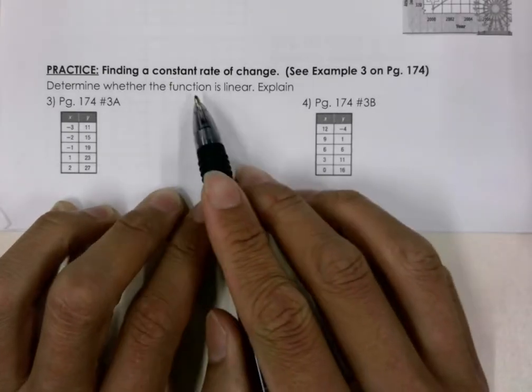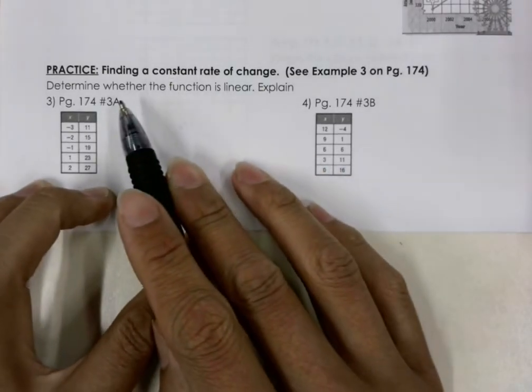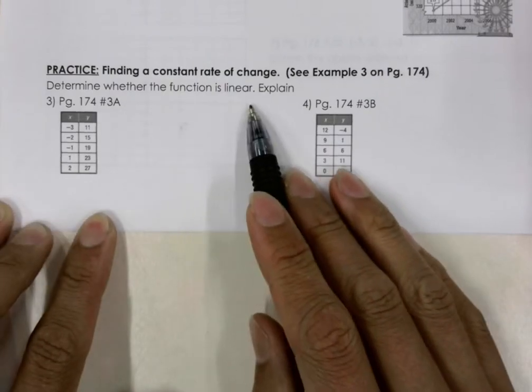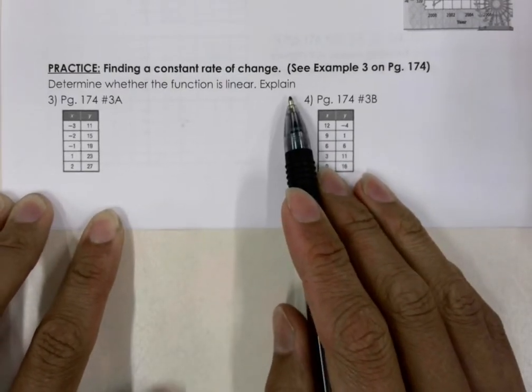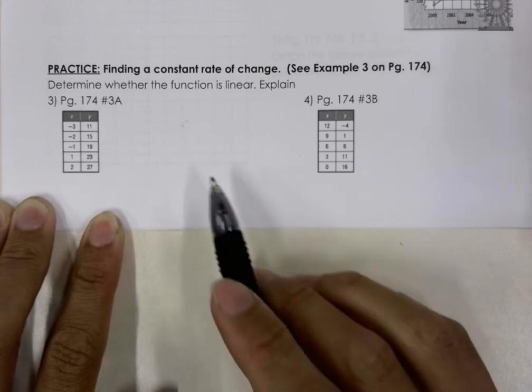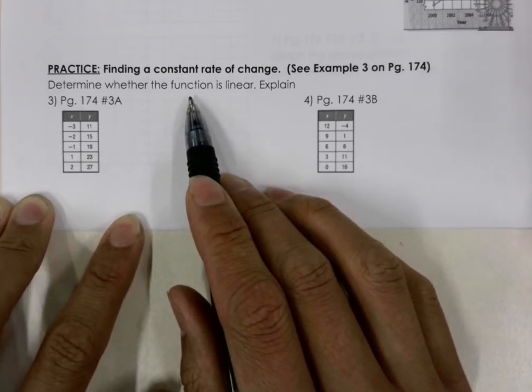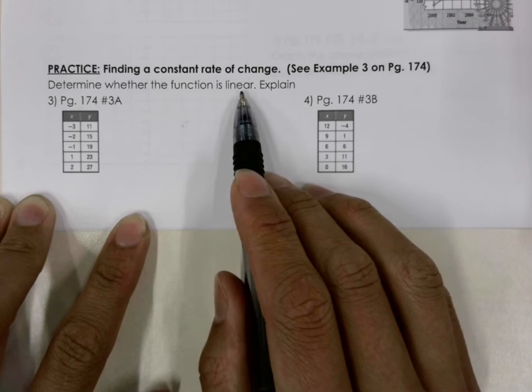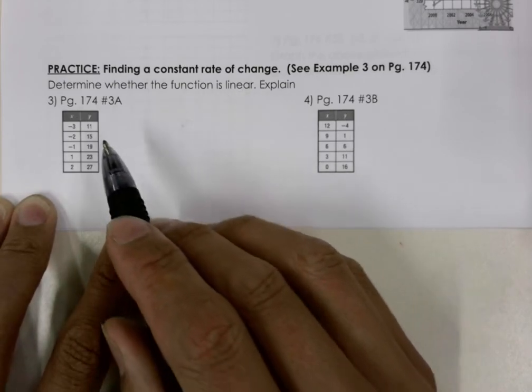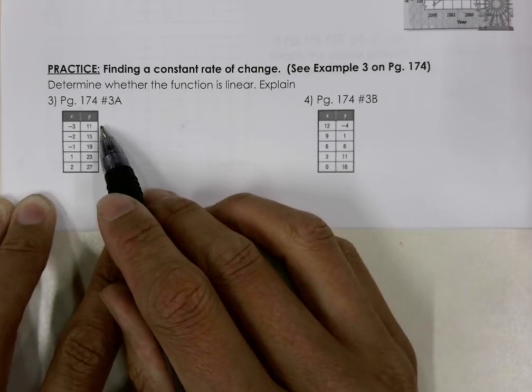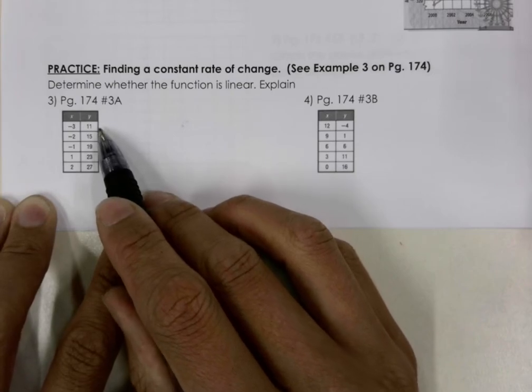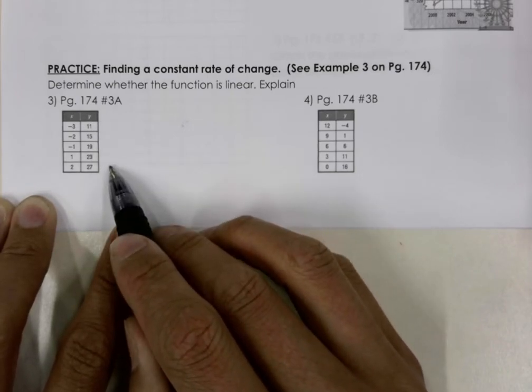Finding a constant rate of change. Determine whether the function is linear. Explain. The way that we can figure whether the function is linear is we can determine whether the rate of change is constant or the same between any 2 points.